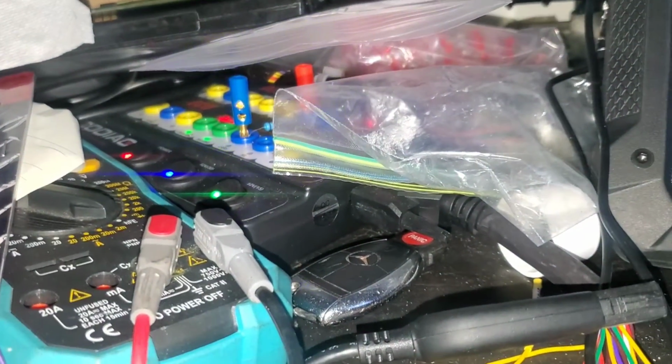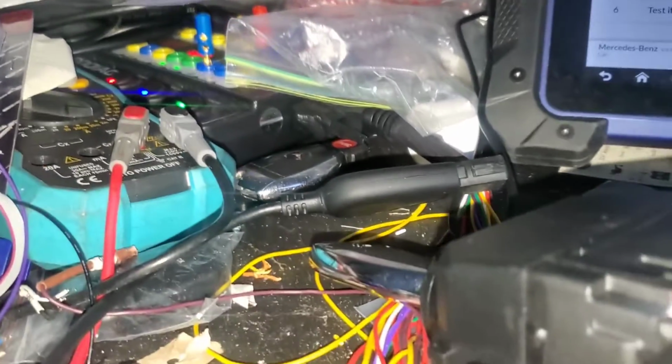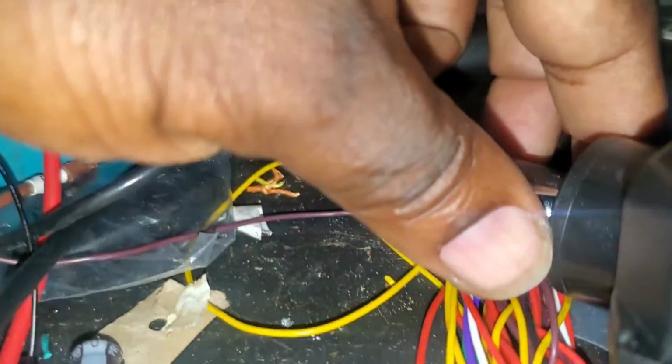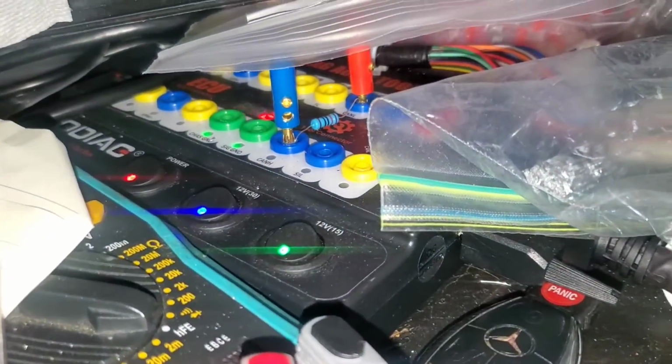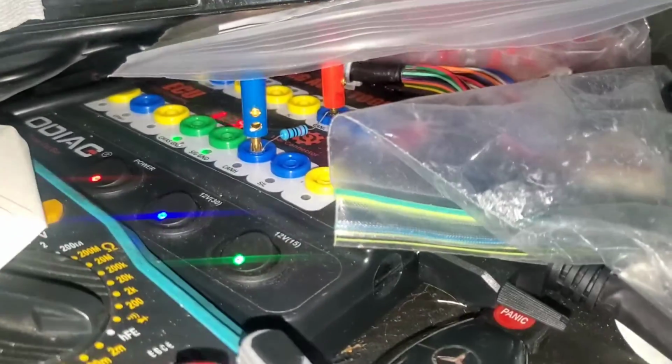So as soon as I inserted it, I started to get that activity. So I'm going to take the key out now, the newly programmed key, and I'm going to let that activity stop on the CAN bus, which it's still going.